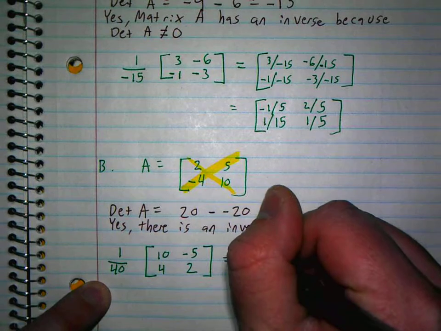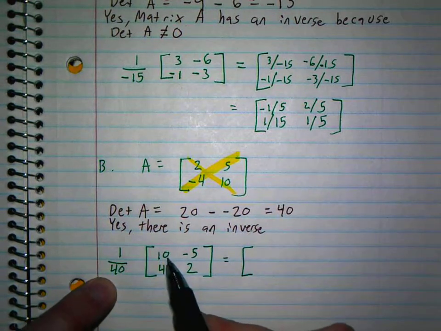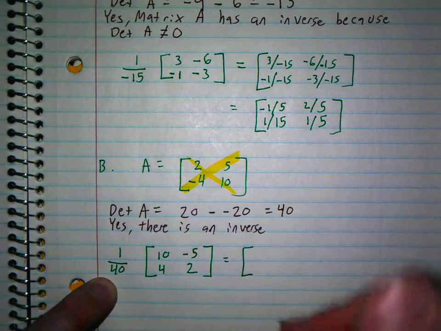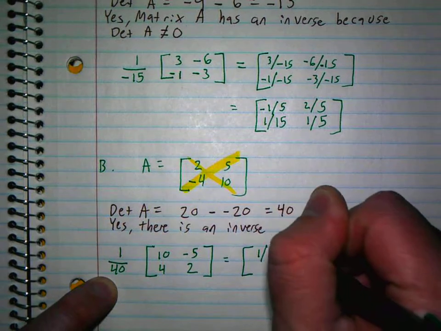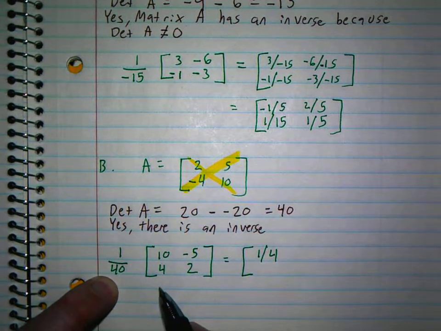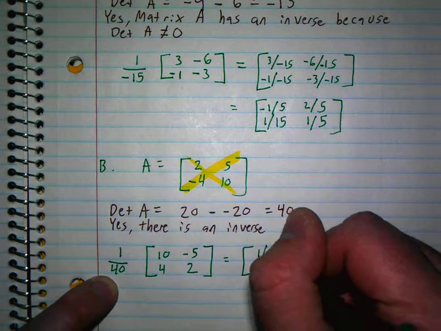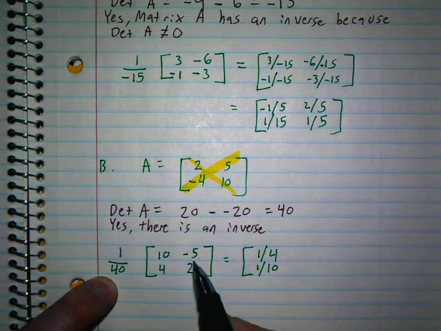So doing some simple math in my head, 10 over 40 reduces to 1/4. 4 over 40 reduces to 1/10. Negative 5 over 40. See, 5 goes into 40, what, 8 times? So it'll be negative 1/8.